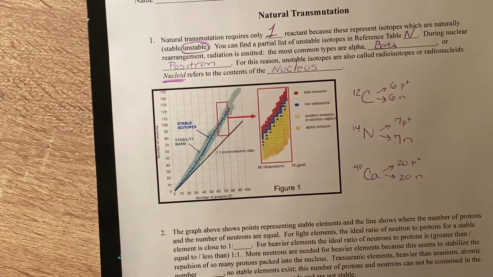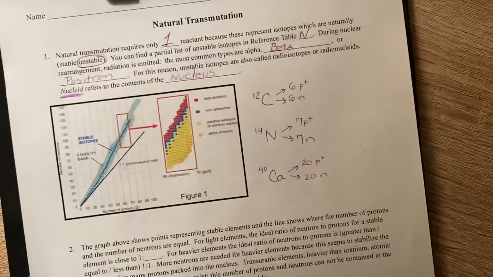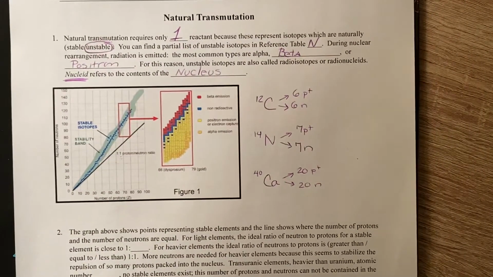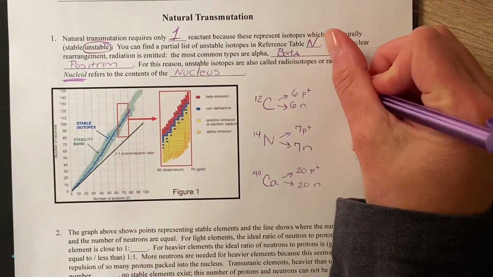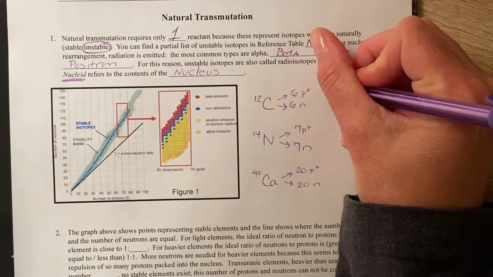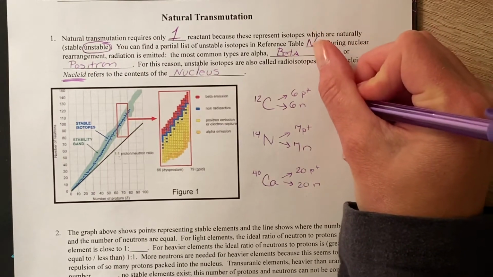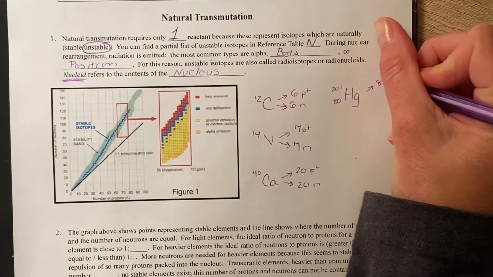If I were to take a look at something like mercury, we'll just try to use some easy numbers here. The most common isotope of mercury is mercury-201. Mercury has 80 protons.